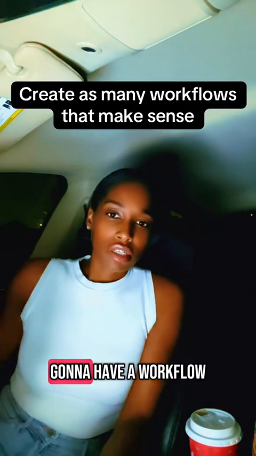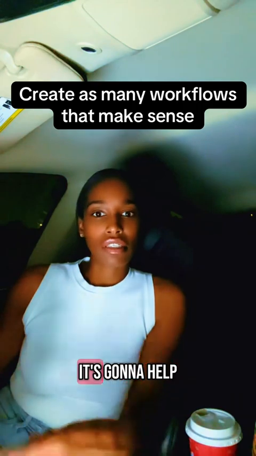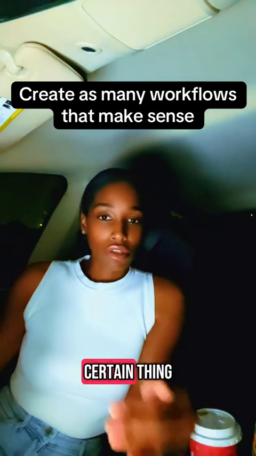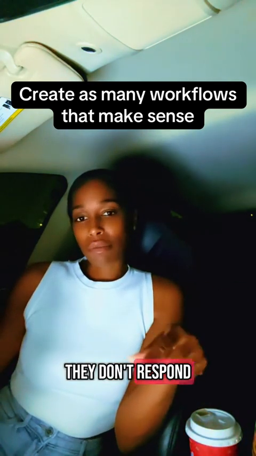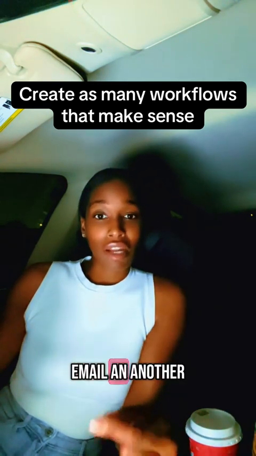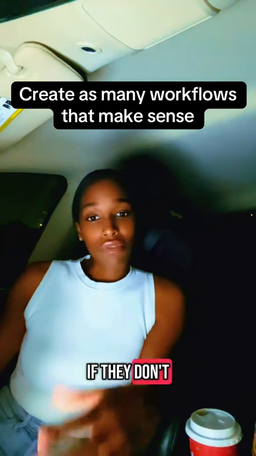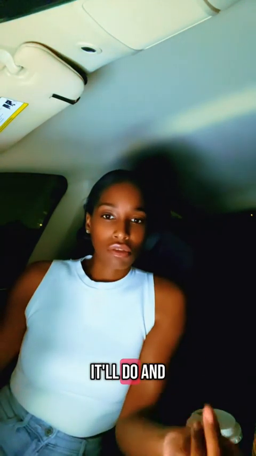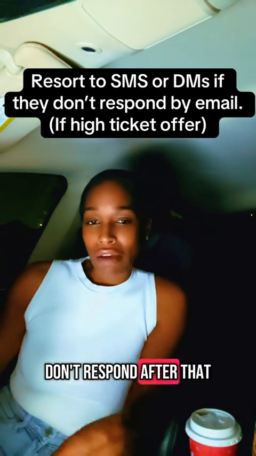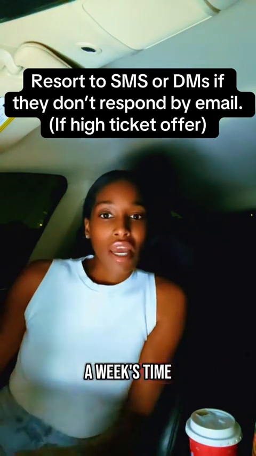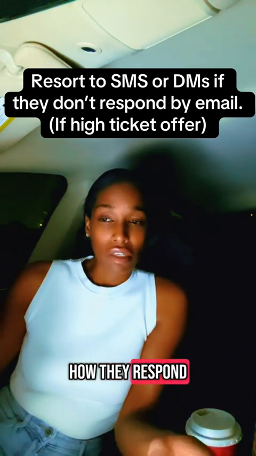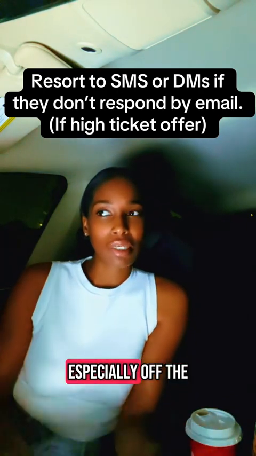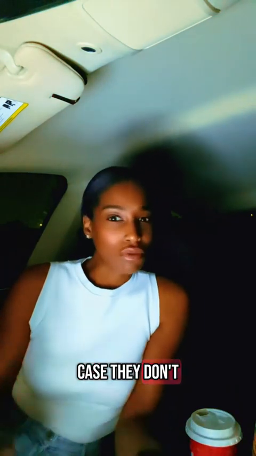What you do is you're going to have a workflow, and this is where AI comes in and is going to help you out. That's going to be your saving grace. The workflow is designed to do a certain thing. If you send an email on Monday and they don't respond by Wednesday, the workflow will send them another automatic email on Wednesday. If they don't respond on Wednesday, then it'll send another automatic email on Saturday. Whatever you train it to do, it'll do. And if they don't respond after that, you can put them on a week's wait and send them a text message, because maybe that's how they respond. But you really want to try your best to be a little bit more professional with your communication, especially off the bat, just in case they don't like getting texts.